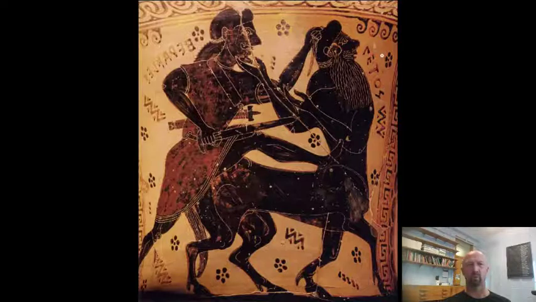You see also words on here. These are the words of the actual characters in these scenes, and oftentimes the words of the actual potters who created this. This one was created by Nessos, for instance. And this is Nessos right here. By the way, not every pot was signed with a name. Many of the pots were just made for mass consumption, so what you're seeing in this class are the really fancy ones, the ones created by great artisans.